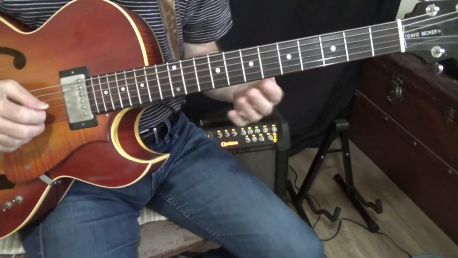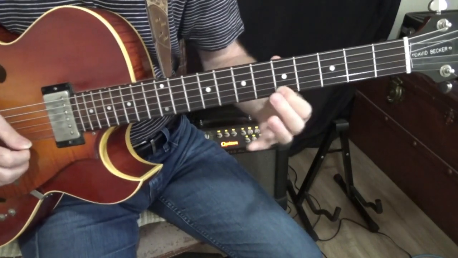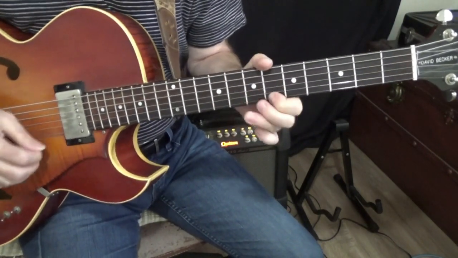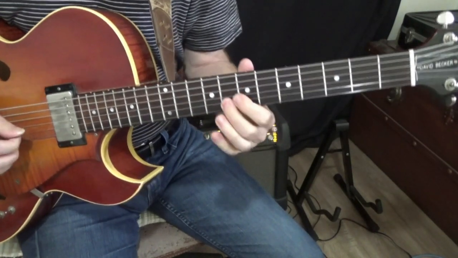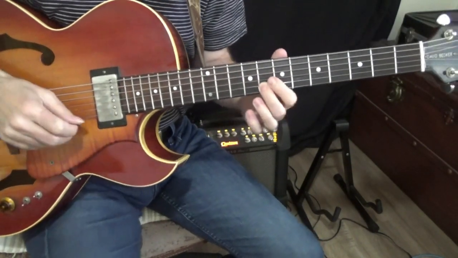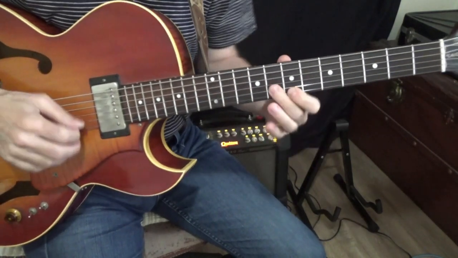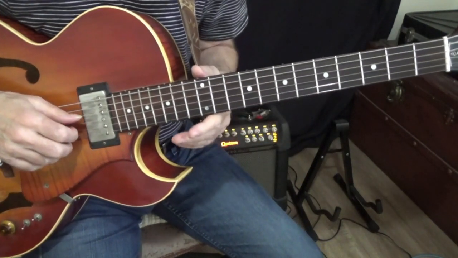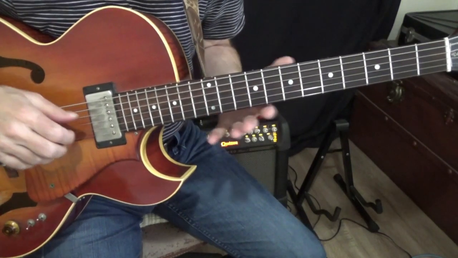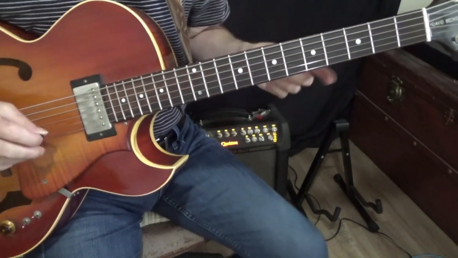I can also add a note. Notes to the tops of those little slurs that I did on that G triad. If I resolve now on an E minor, which would be just the major 7, it sounds like this.